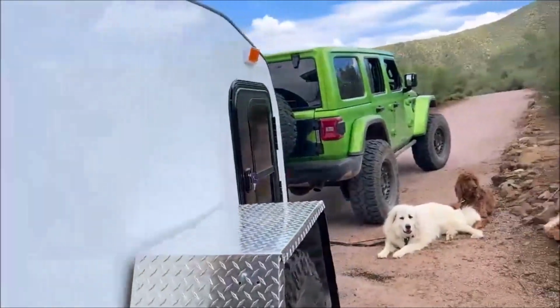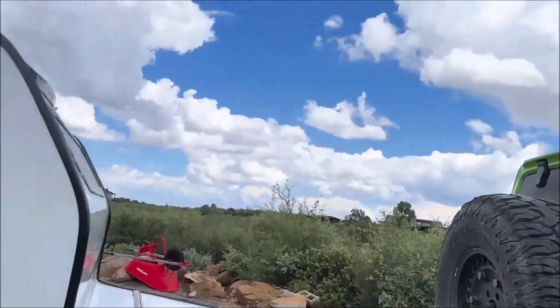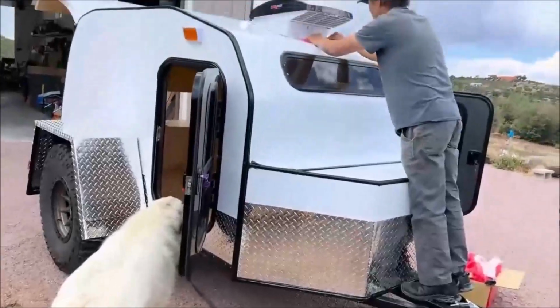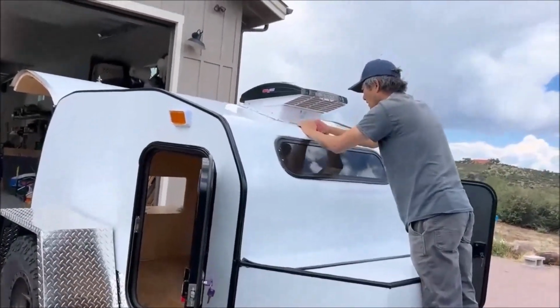I hope to embark on a cross-country trip in the future. If I do, I will review and share my long-term thoughts on the camper.